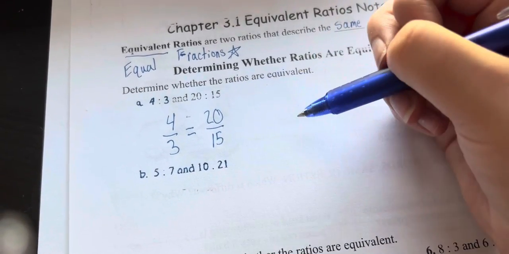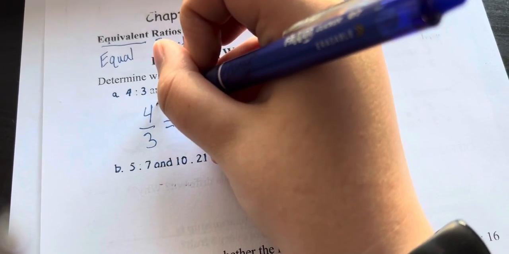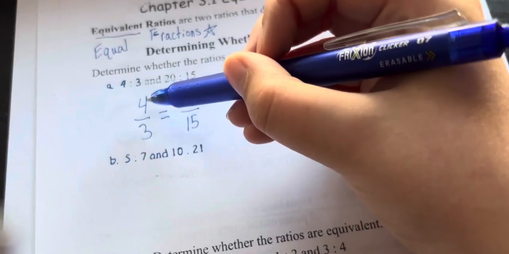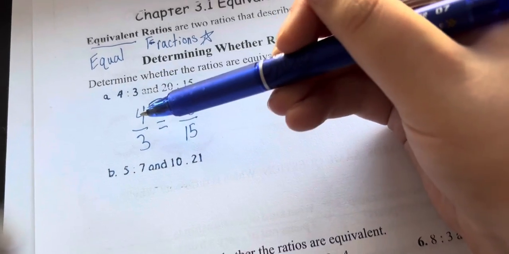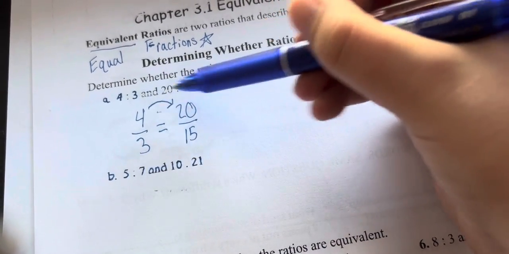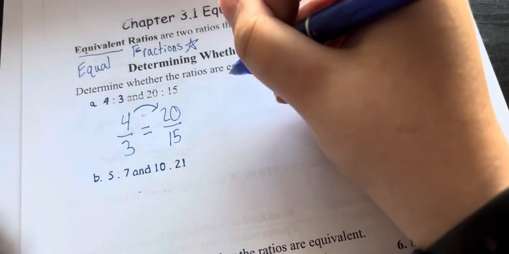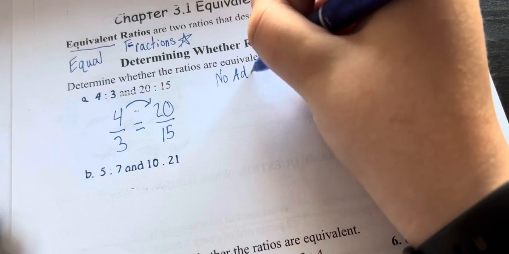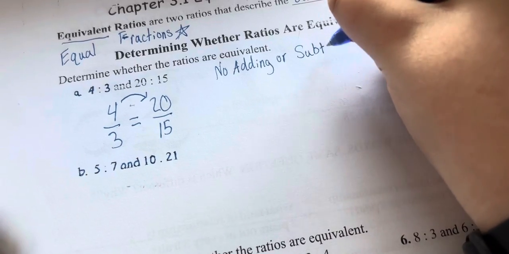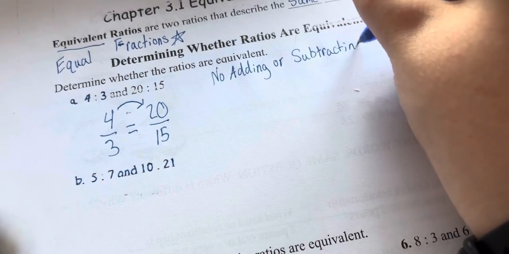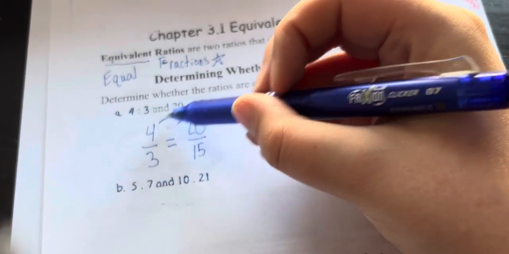Now, there are two ways to determine something is equivalent. Here's one way. We call it scaling up or scaling down. This is 4 and this is 20, that's up. When we go up, we multiply. There is no adding or subtracting in this chapter. So when I say scale up or down, I mean dividing and multiplying. So this is scaling up and it's multiplication.